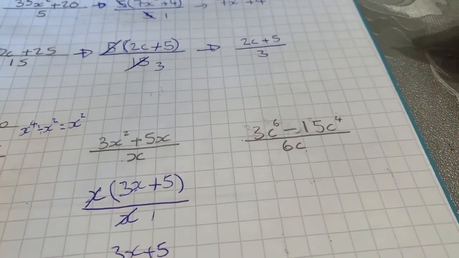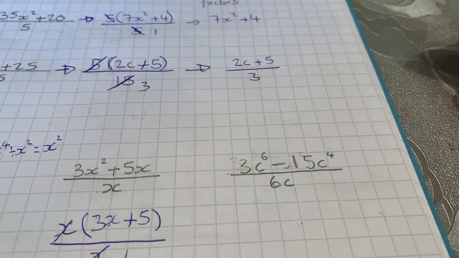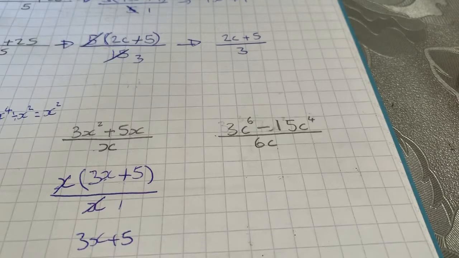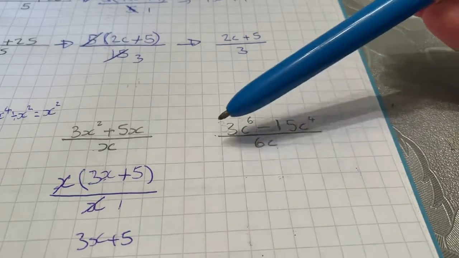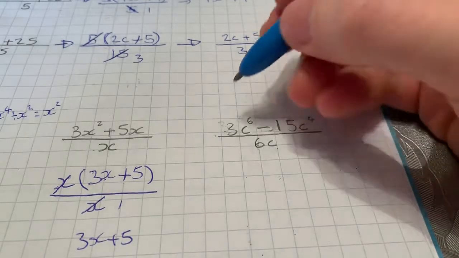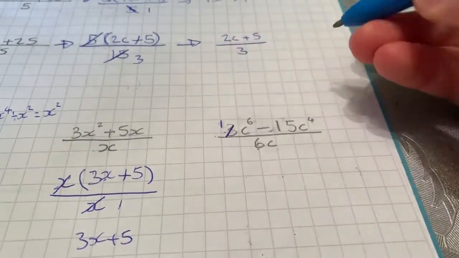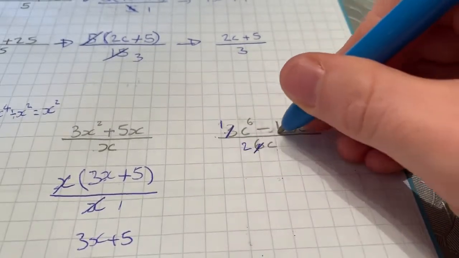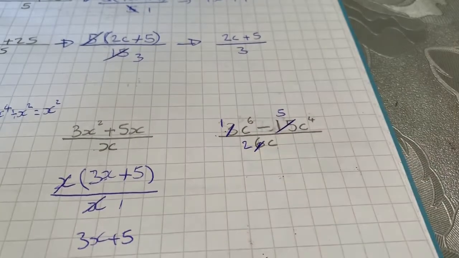And then final one there. Now I said it's looking for common factors really, that's a key thing. So what you might be able to see here, they all could be divided by 3. So if we do that, 3 divided by 3 is 1, 6 divided by 3 is 2, and 15 divided by 3 is 5.